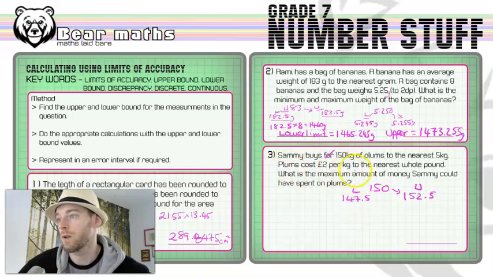Plums cost £2 to the nearest whole pound. So the money is £2, and we're going to go with the lower one and the upper one. Again, we don't need the lower necessarily for this particular question, but I'm just working it out to show you what I'm doing. Right, now that could be £1.50 to the nearest whole pound, couldn't it? That could have been £1.50. That would round up to £2, right? But this is the type of data it is. It couldn't have been £2.50 because that would have rounded to £3. So it could have been £2.49.